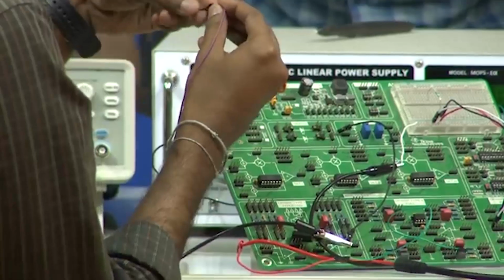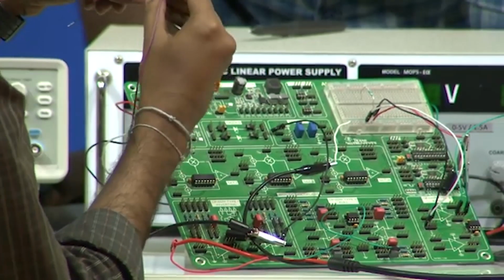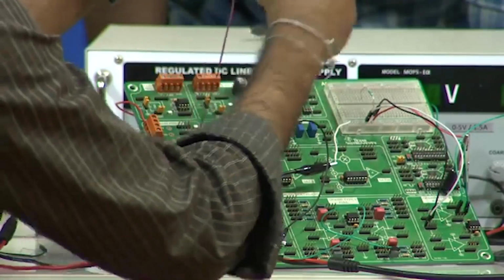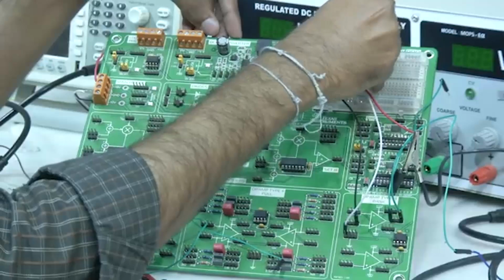So, we are connecting it now. Right, input is done.